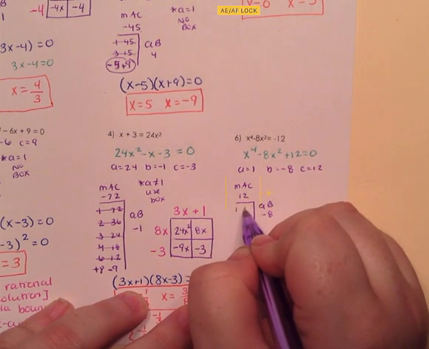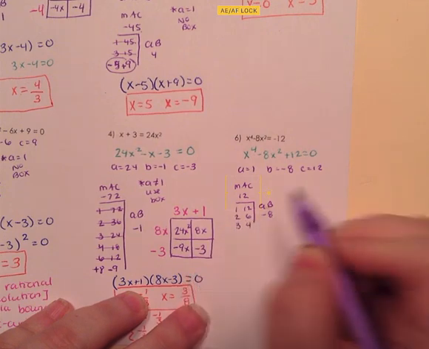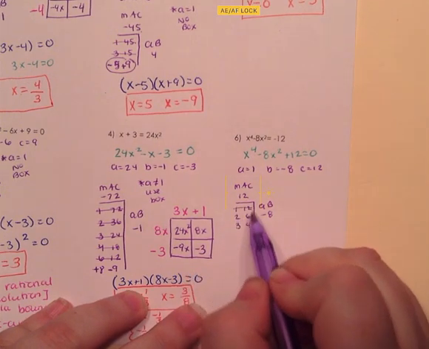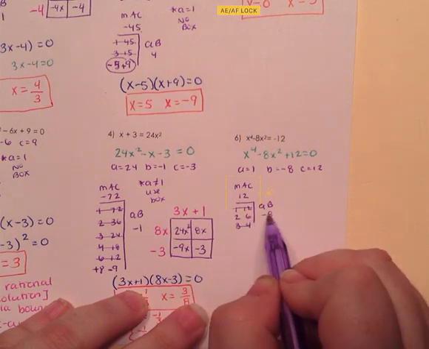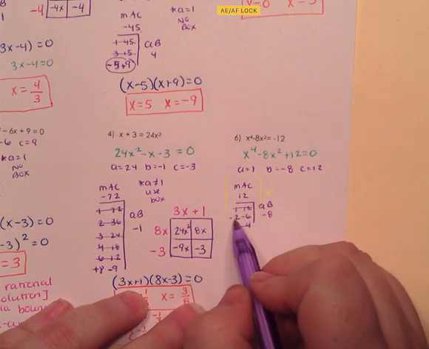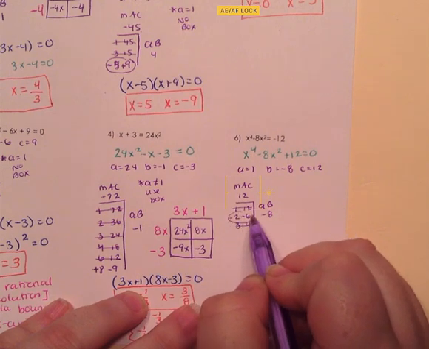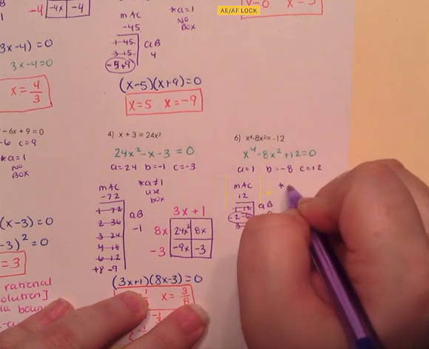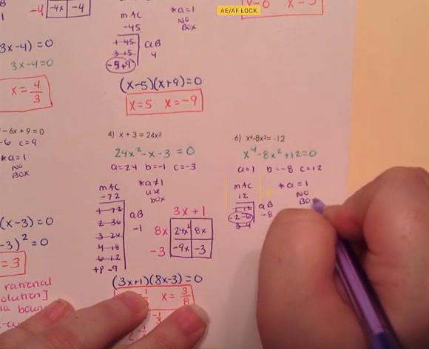So we have 1 and 12, 2 and 6, and then 3 and 4. 1 and 12 will not work, 2 and 6 will, 3 and 4 will not. So to get 2 and 6 to work, we have to have a negative 2 and a negative 6. Negative 2 times negative 6 does give us a positive 12, so these work. Our note is that A is equal to 1, so that means no box. It means we go straight to our factors.